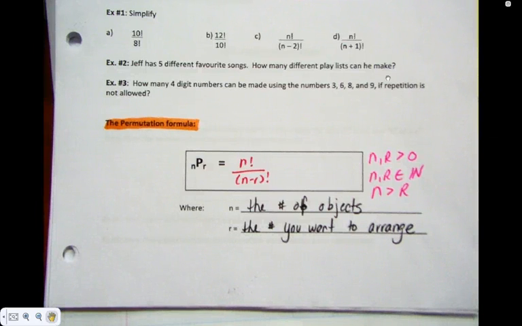So if we had 5 objects, could we arrange all 5? Yep. So greater than or equal to r. Those are the 3 conditions on the permutation formula. Have to be greater than 0, have to be natural numbers, have to be n that's greater than or equal to r. Whole numbers include 0, natural numbers do not.